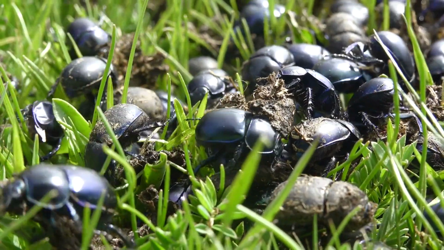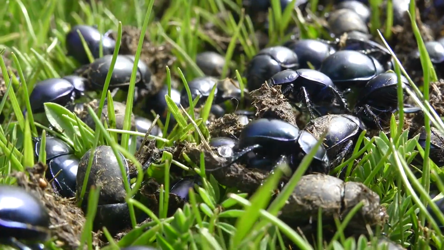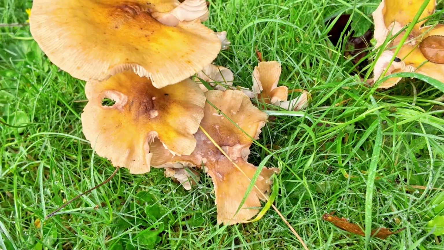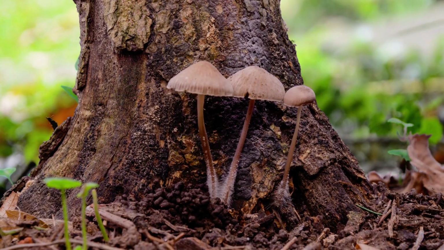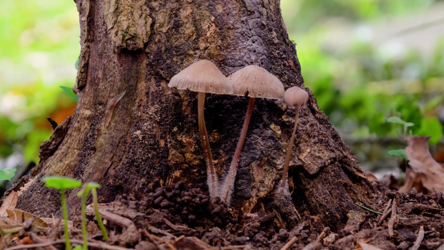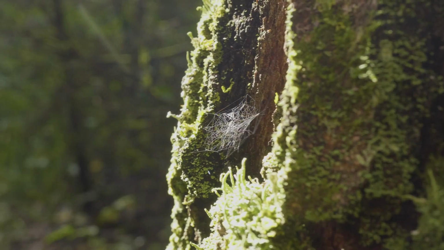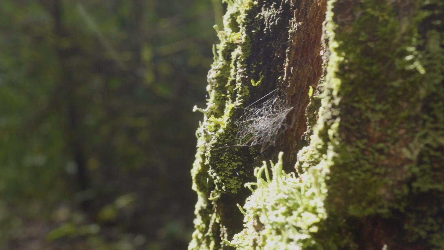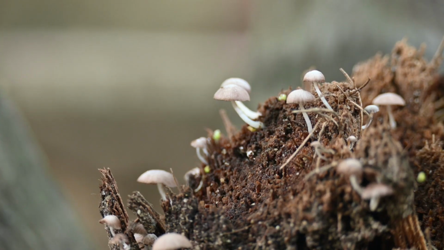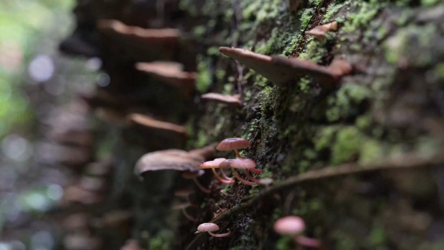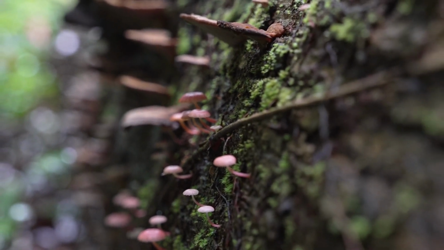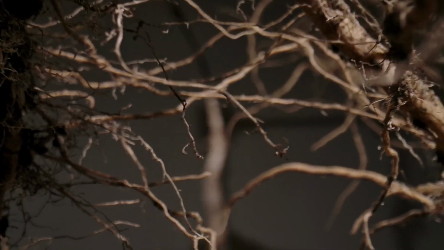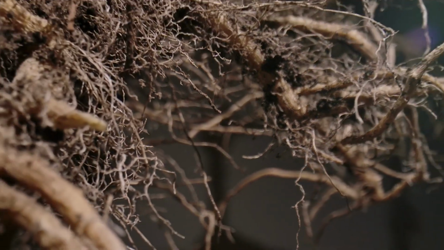Beneath the forest floor is an entire world we rarely see. Fungi, bacteria, tiny organisms, and enormous networks of fungal threads connected to plant roots. These relationships can be extremely important for plants. The fungi can help roots obtain water and nutrients from the soil. In return, the plant provides the fungi with carbon produced through photosynthesis. It's a partnership that has existed for hundreds of millions of years.